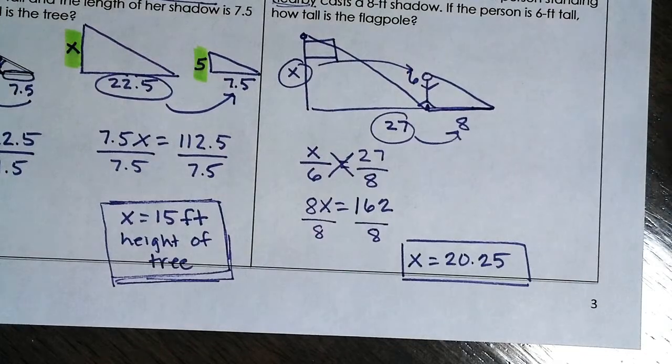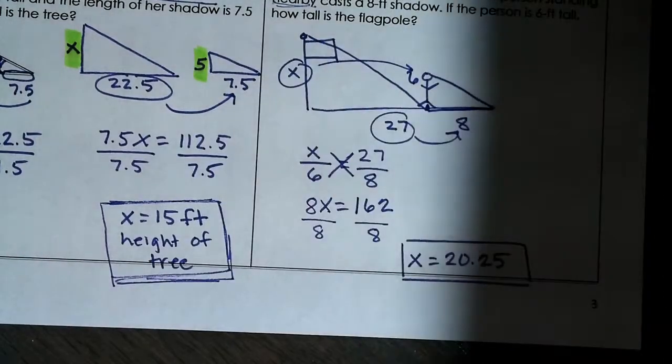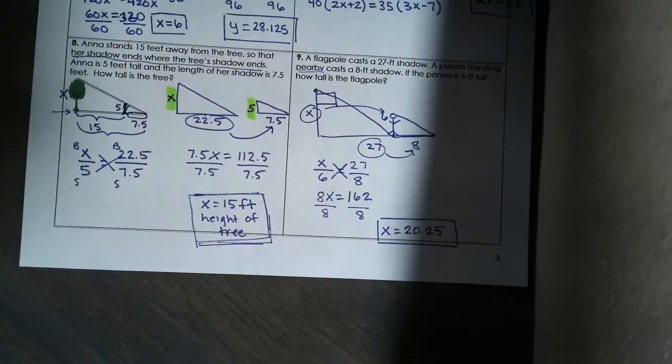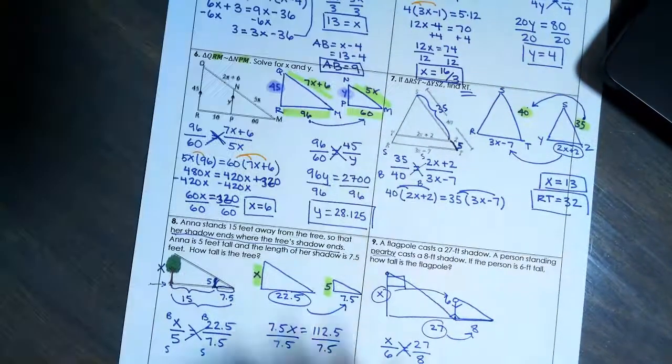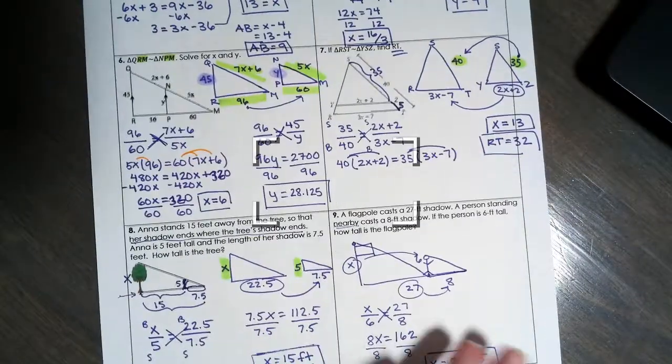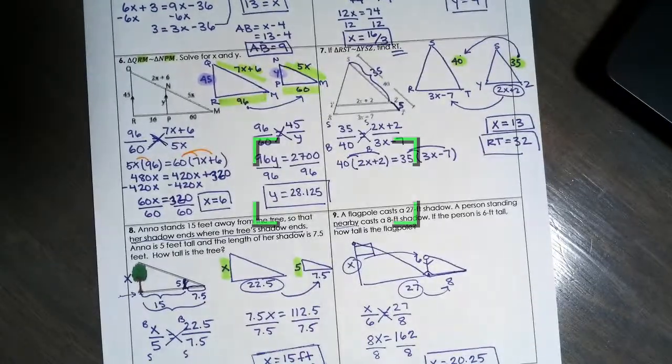All right, so that is similar figures. So again, our first lesson on proportions is super, super important because we use them all throughout today's lesson. So make sure you understand how to cross multiply, and that'll really help.